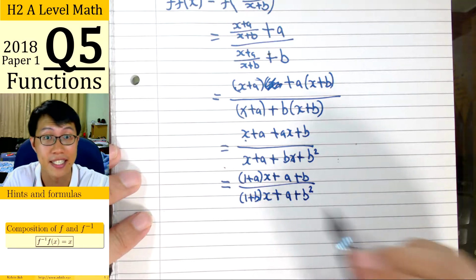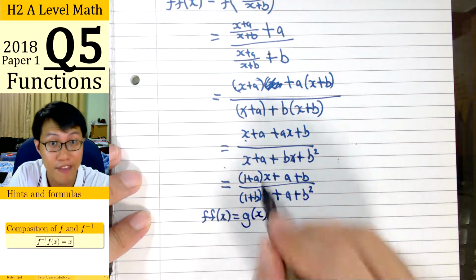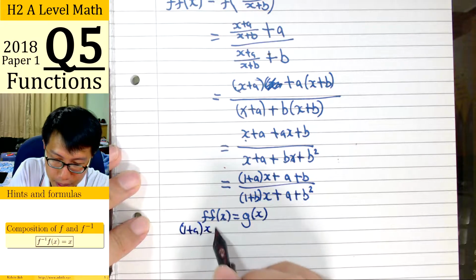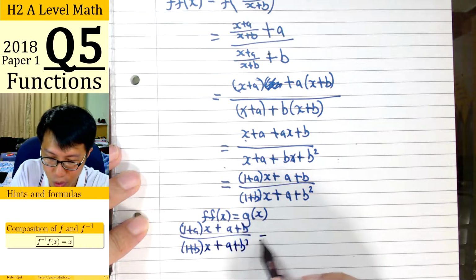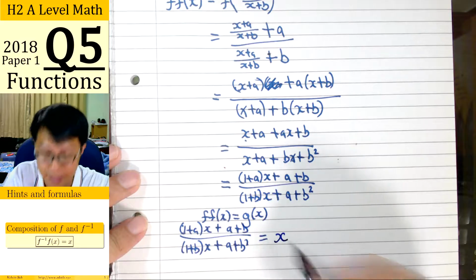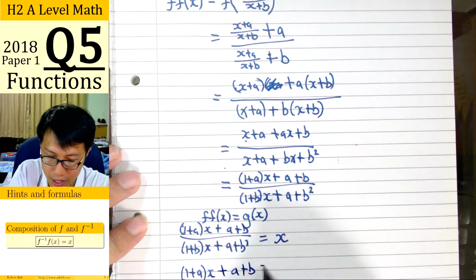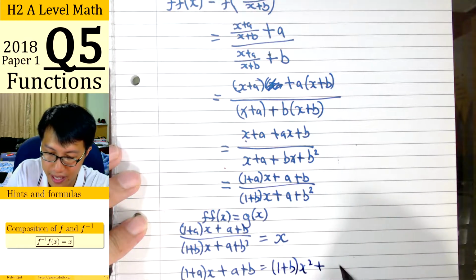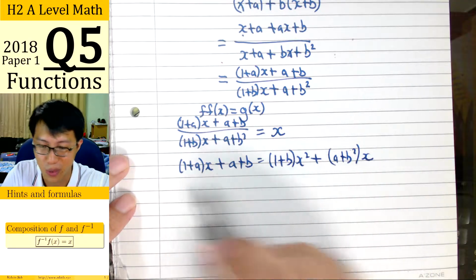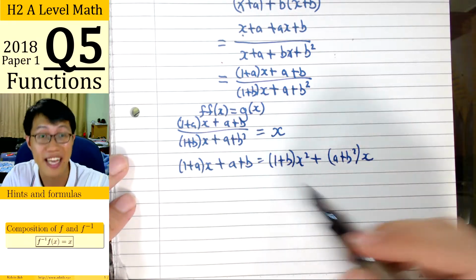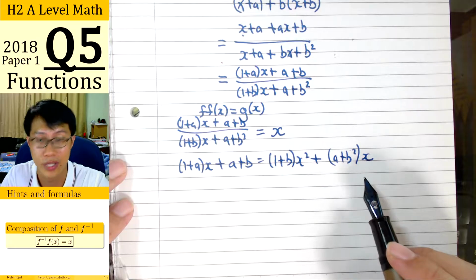So we are also told that ff(x) is equal to g(x). So now let's write down ff(x) is equal to g(x). So this complicated fraction, ((1 plus a)x plus (a plus ab)) over ((1 plus b)x plus (a plus b squared)) is equal to g(x), which is given to us as the function x. We will cross multiply. So we have (1 plus a)x plus (a plus ab) equals (1 plus b)x squared plus (a plus b squared)x. So this looks really complicated. How do we tackle an equation with so many unknowns with a, b, and x? So the important idea behind this question is that this equation is true for all values of x inside our domain. So it's true for multiple values.